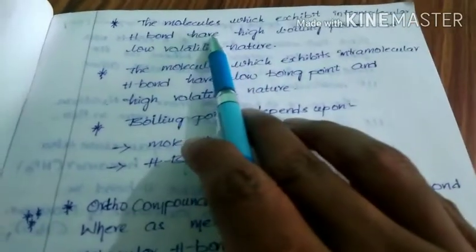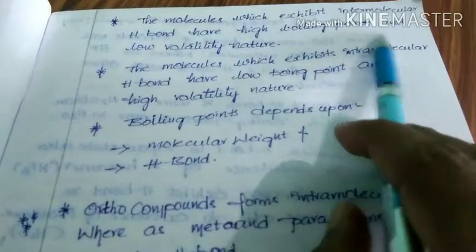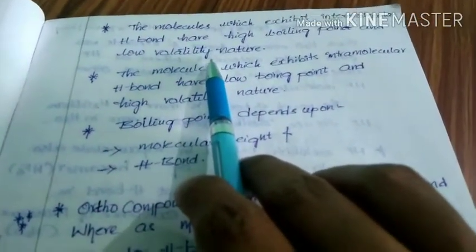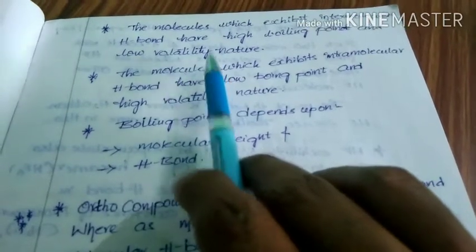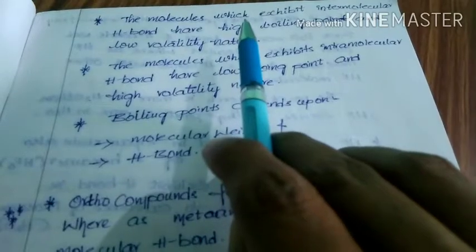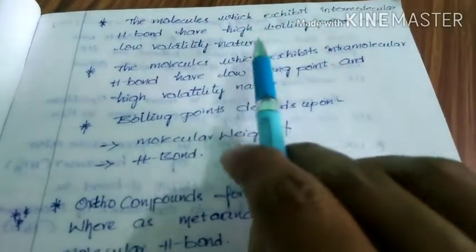So what is the point here? The molecules which exhibit intermolecular hydrogen bond have a high boiling point and a low volatility nature. Low volatility means low evaporating nature. If the substance readily undergoes evaporation, then that substance is said to have more volatility.